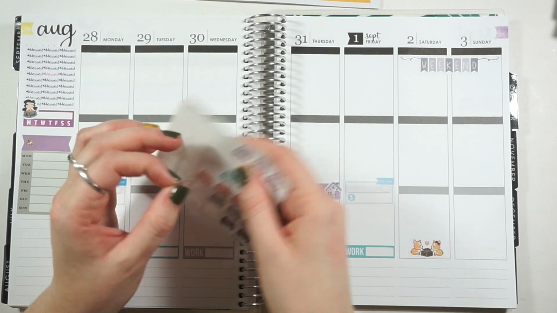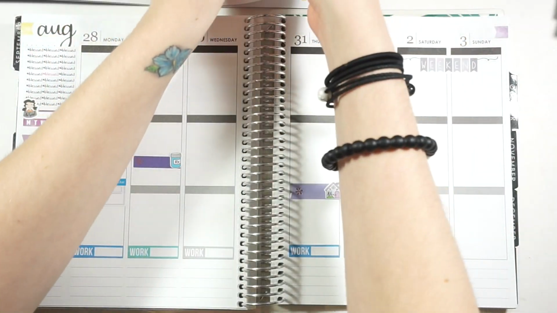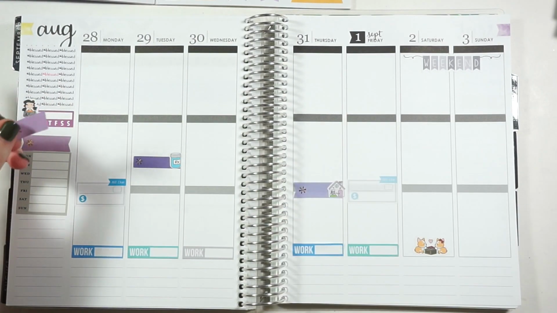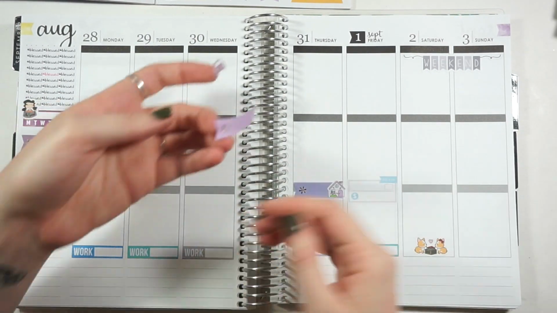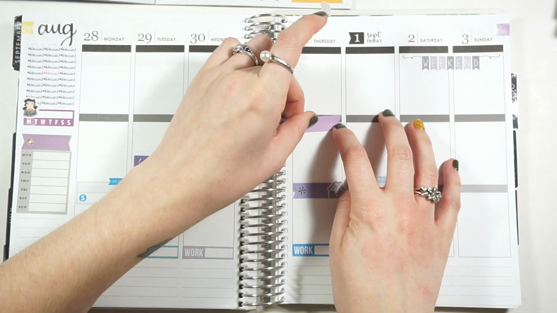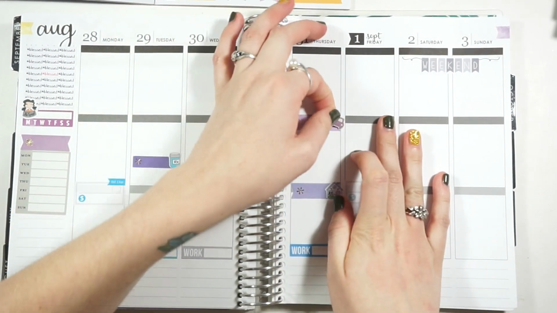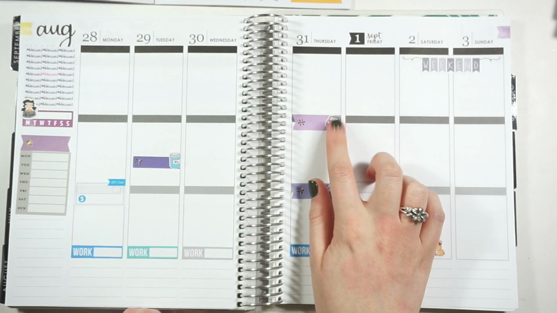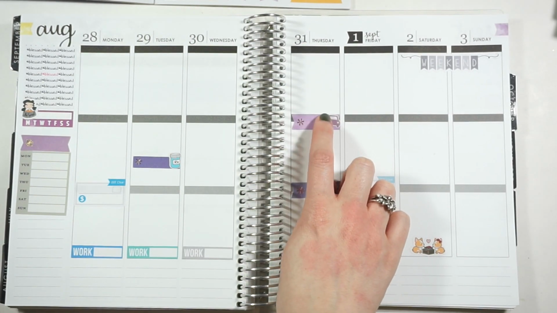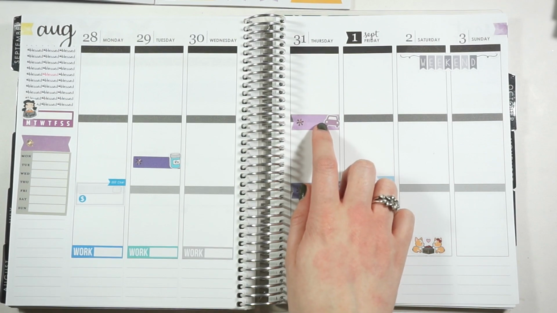As far as cars go, they do random things and need service randomly, so you could say, oh, I need to service my car, or I need to get a car wash, or I had to get gas this day, things like that, where you could use the same sticker for various things, and then write in what it was, like you put gas and then the amount.